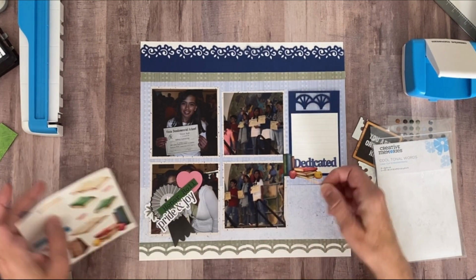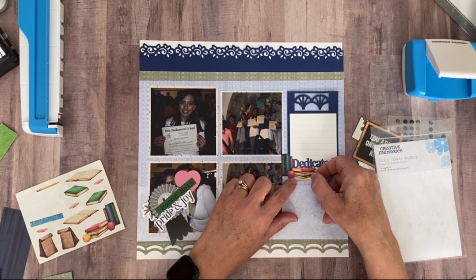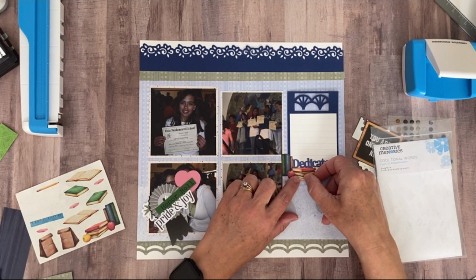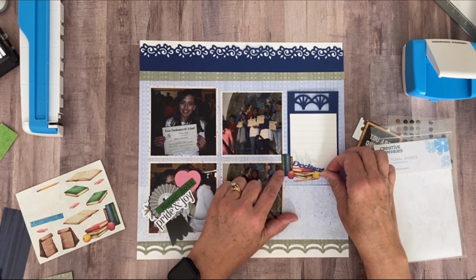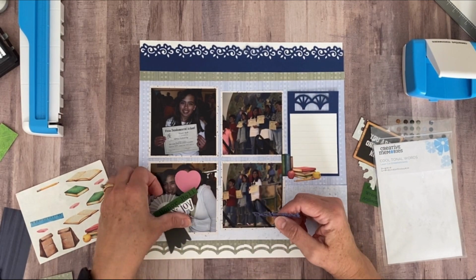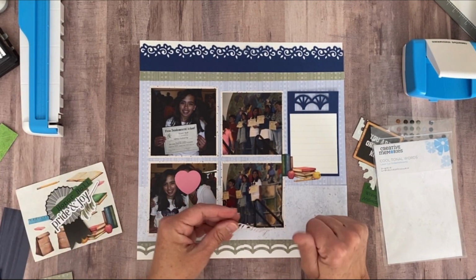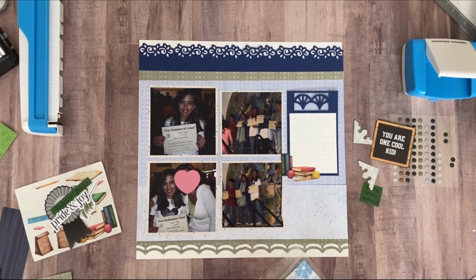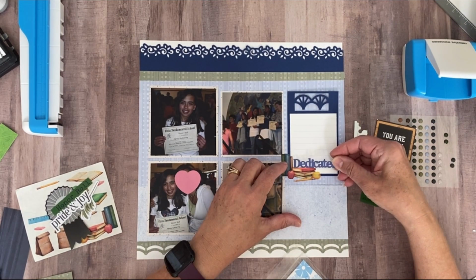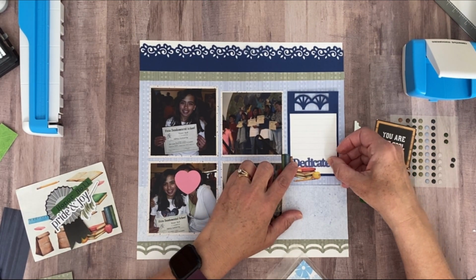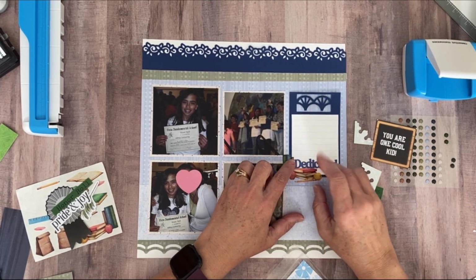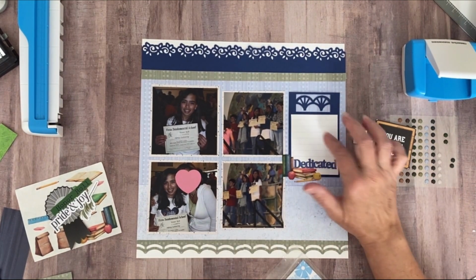Okay, and I think I like this pencil to come kind of just off to the side. What I liked best about the books is that there's blue and green in there as well. Let me put that right there. So let me put a little adhesive on here. Rest that right on top of those books. There. And then I could do some journaling right there.